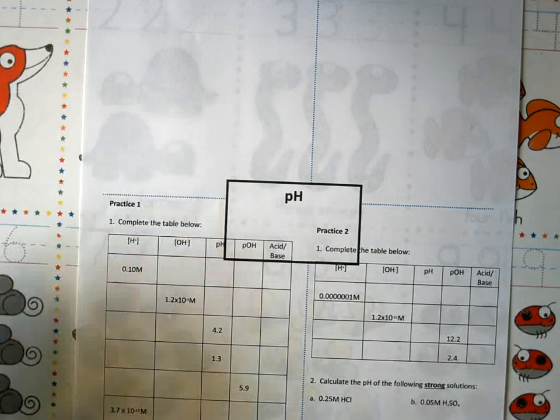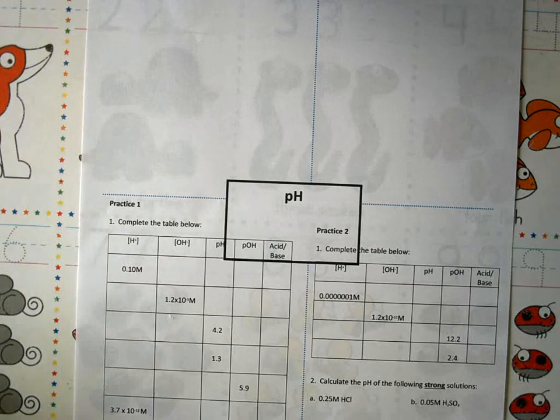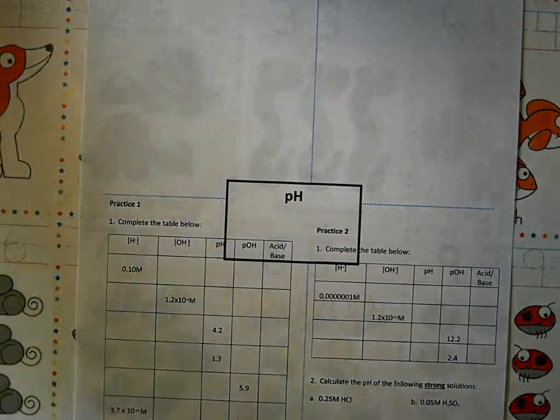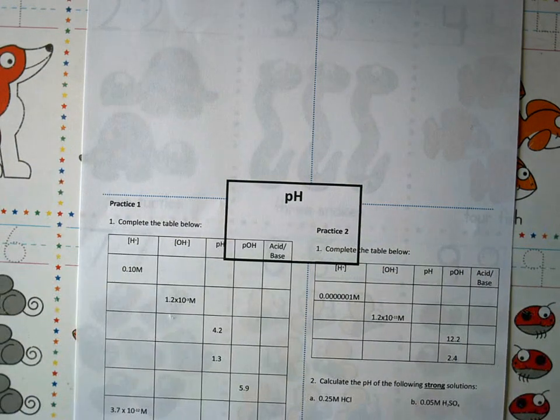So the last few classes we've been talking about acids and bases, and we've been mentioning that acids have this low pH and bases have this high pH. But what is pH really?